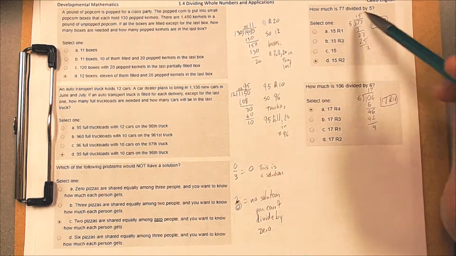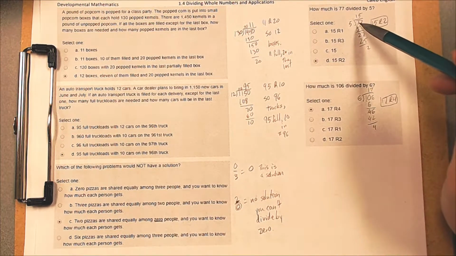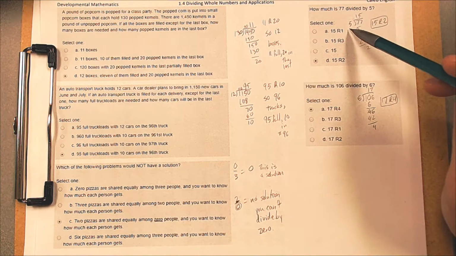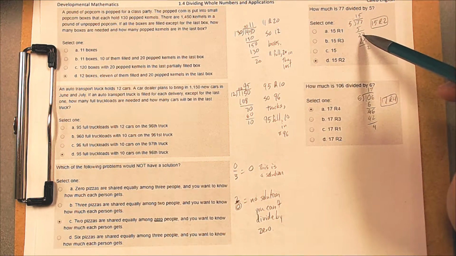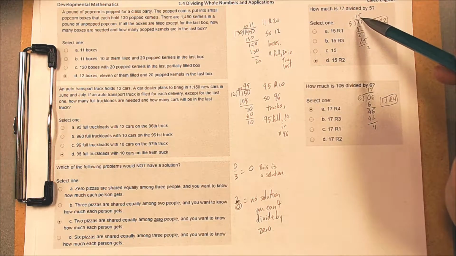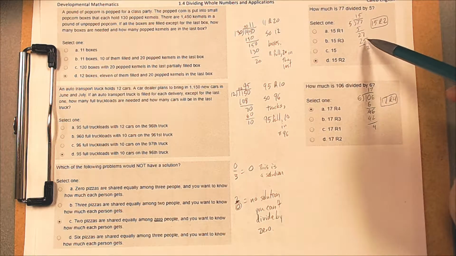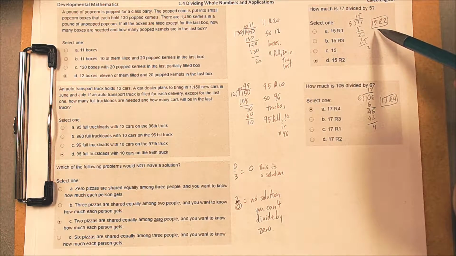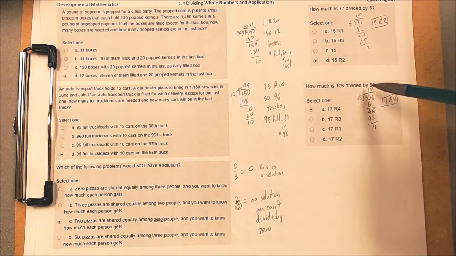Up here is just some more long division with remainders practice. How much is 77 divided by 5? So you've got 77 here, 5 here. 5 goes into 7 once, makes a 5. You get a 2 as a difference. Drop your 7. 5 goes into 27. 5 times 5 is 25. 27 minus 25 is 2. So you get an answer of 15 with a remainder of 2.